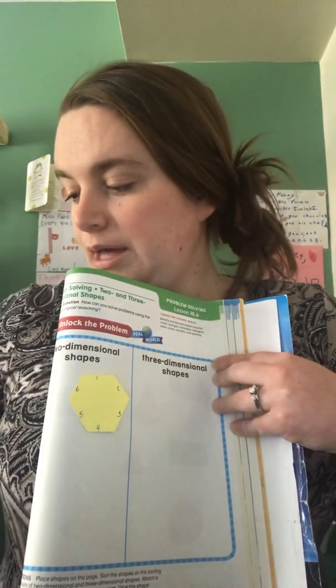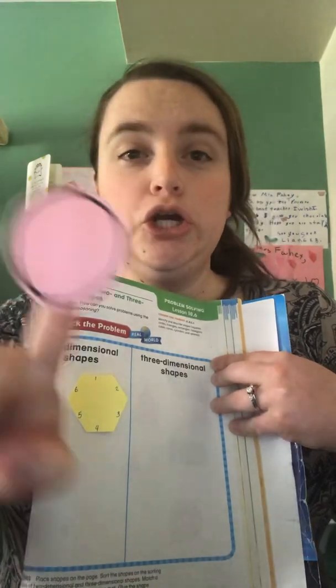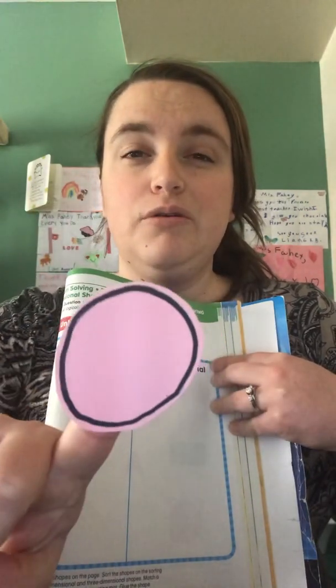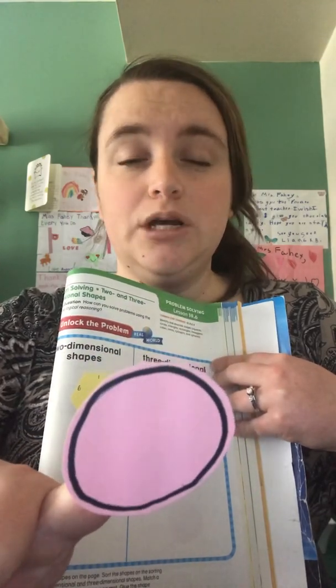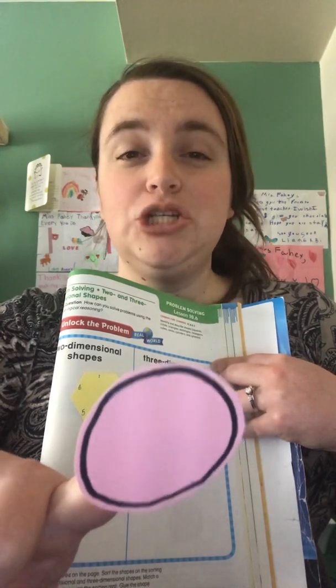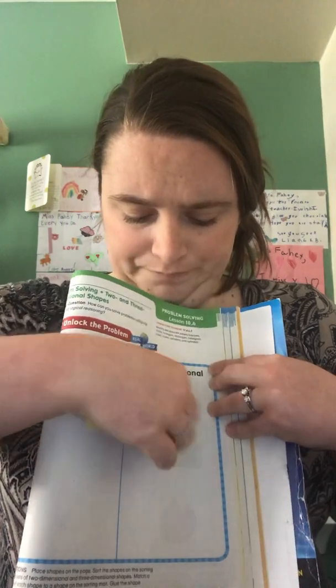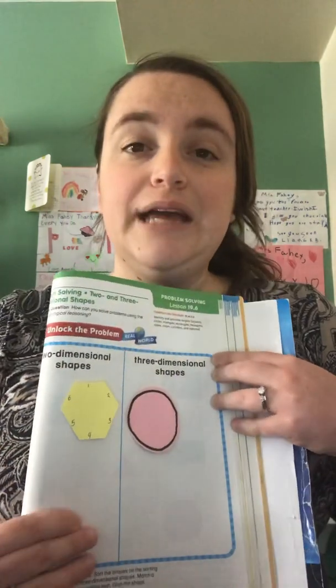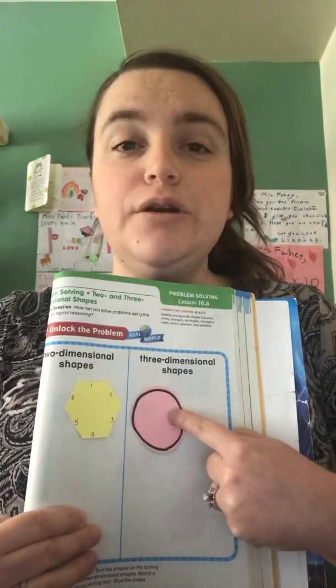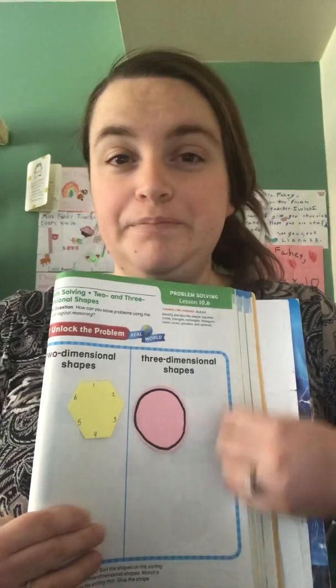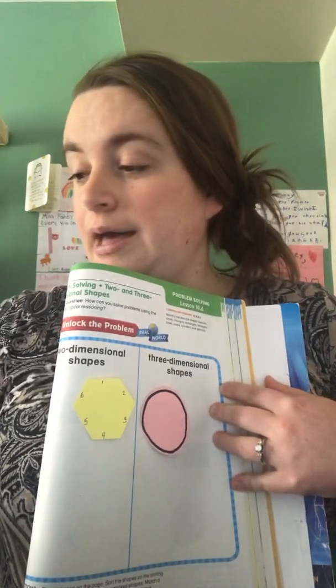How about our sphere? I know this can look like a regular circle the way I have it cut out, but this is a sphere, not a regular circle. So this is a three-dimensional shape. Just like a ball you would hold in your hand, cannot see the other side of it right away. Sphere, three-dimensional shape.